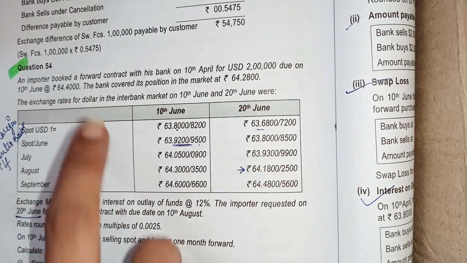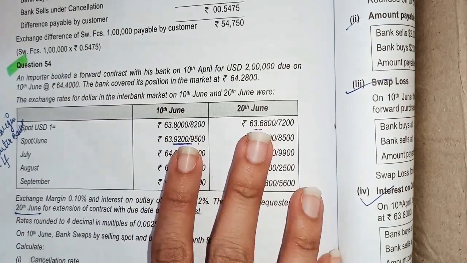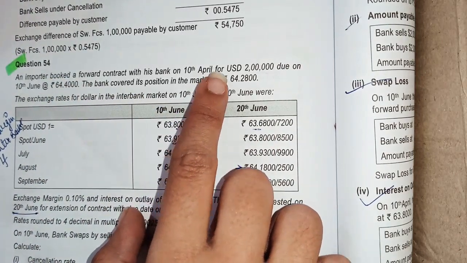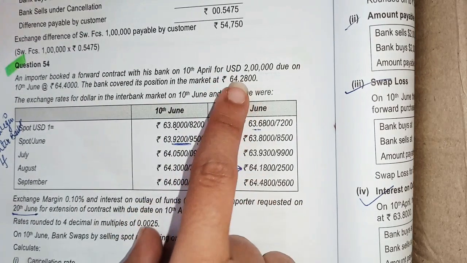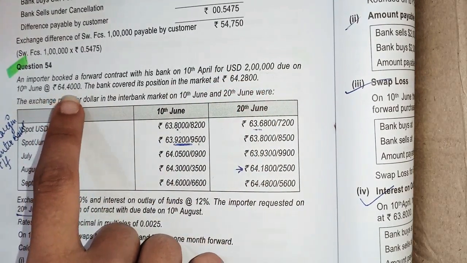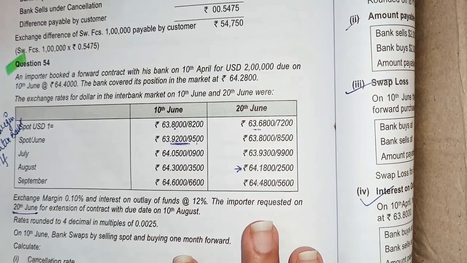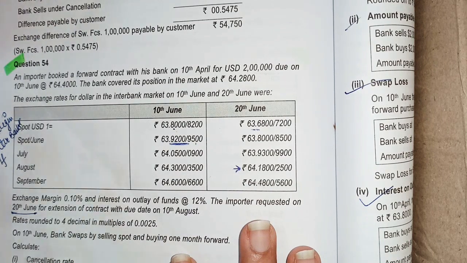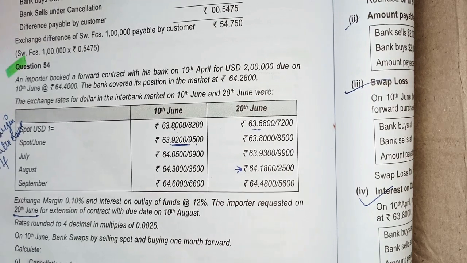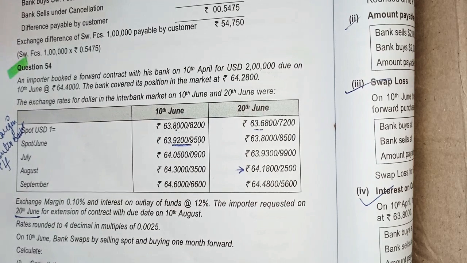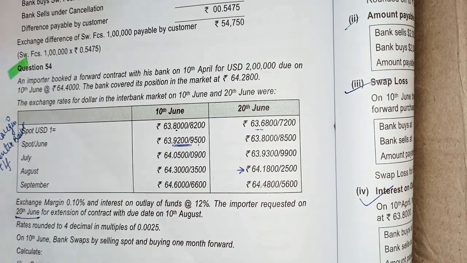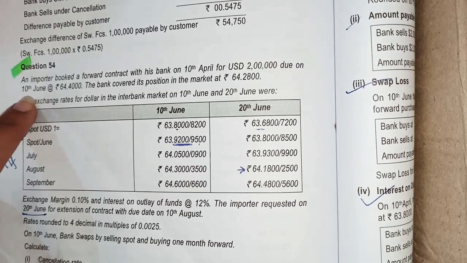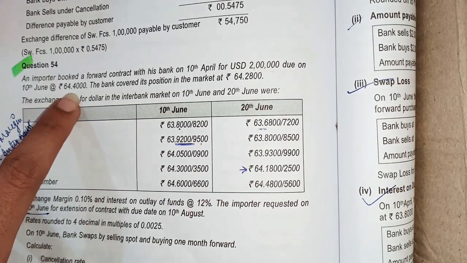See, the question here is: an importer booked a forward contract with his bank on 10th of April for 2 lakhs USD due on 10th of June at 64.40. So until here we have come to know that there is an importer who has to import some goods from outside India, okay? And for that he needs $2 lakh, and for that $2 lakh he went to a bank and booked a forward contract which will get due on 10th of June at the rate 64.40.